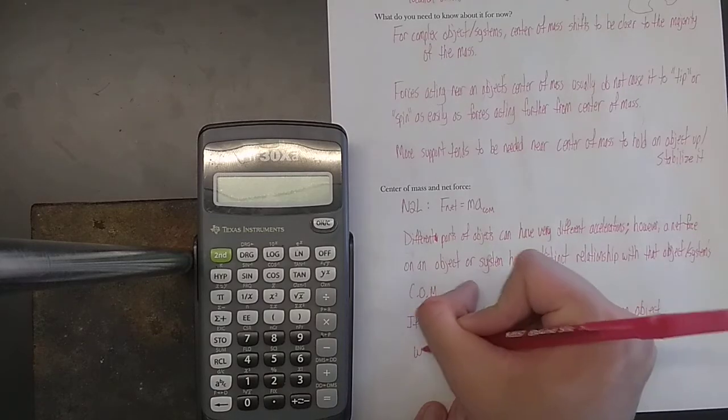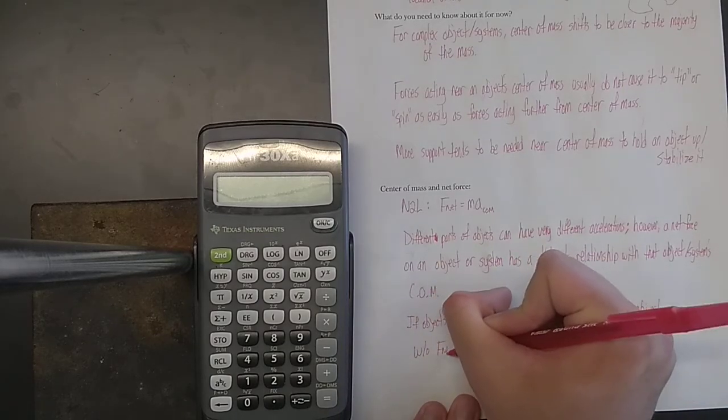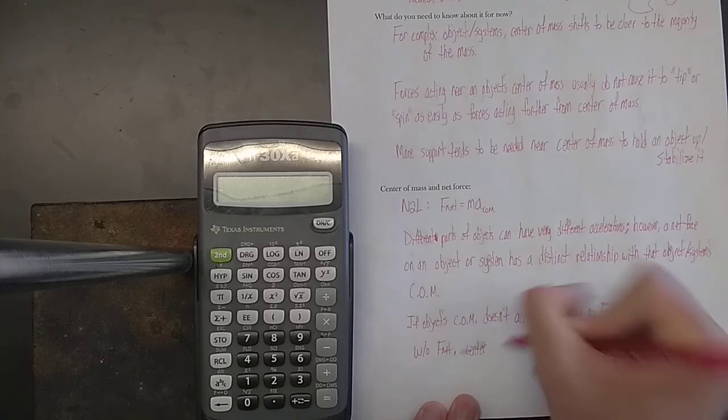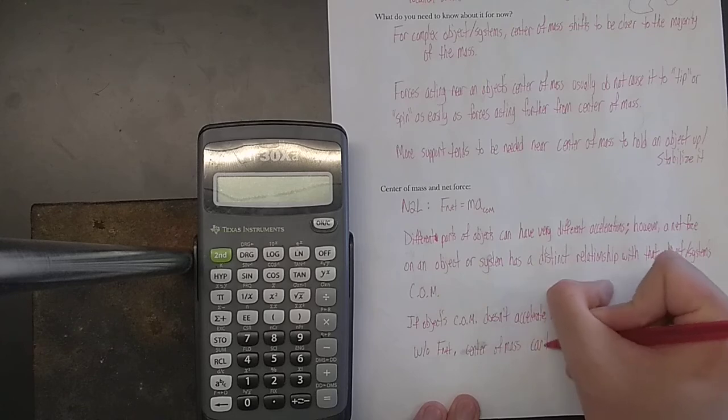Likewise, without a net force, the center of mass can't accelerate.